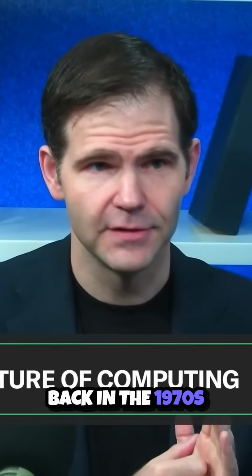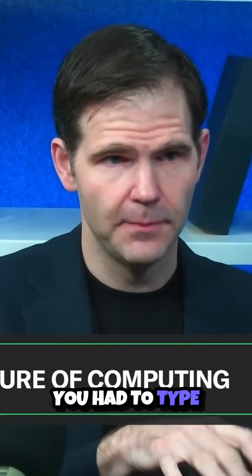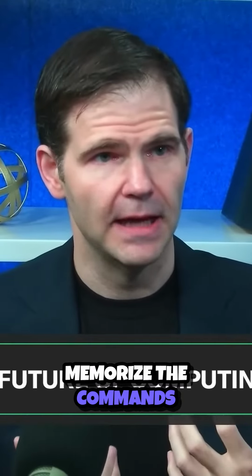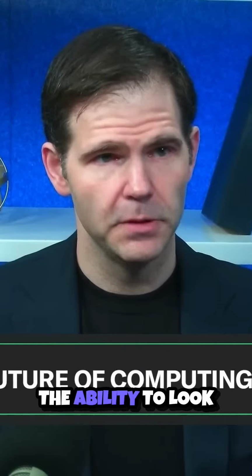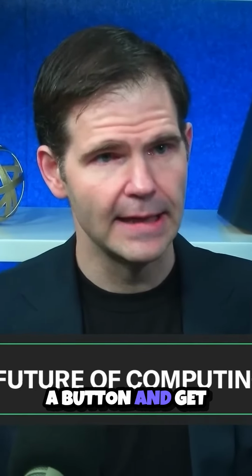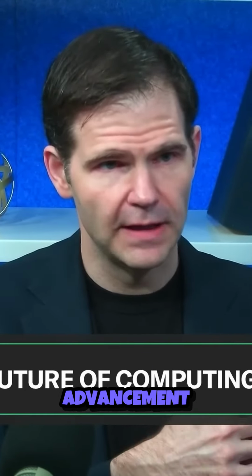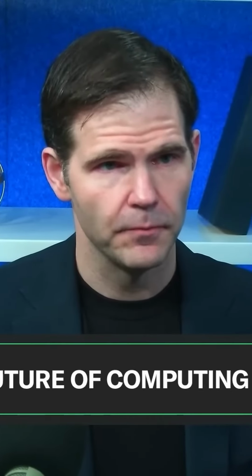Back in the 1970s, computers didn't have buttons. You had to type all of these commands, and you had to memorize the commands. Otherwise, you couldn't use the computer. What the graphical user interface gave you was the ability to look at a screen, see a button, and get a sense of what you could do. It was a huge advancement. It made it much easier to use a computer.